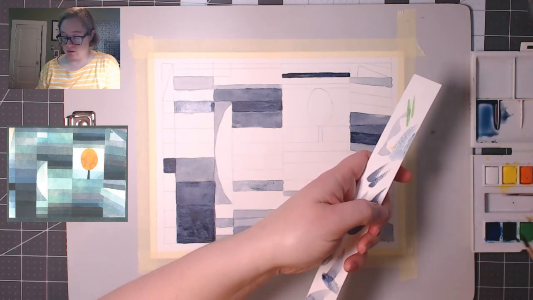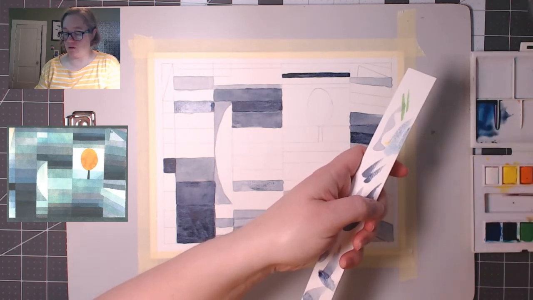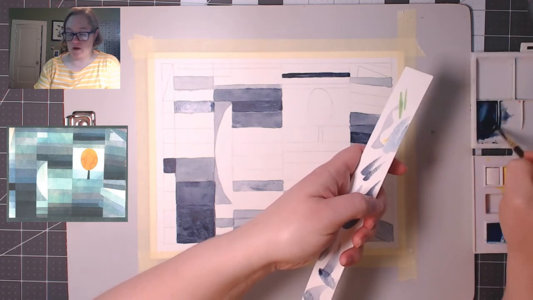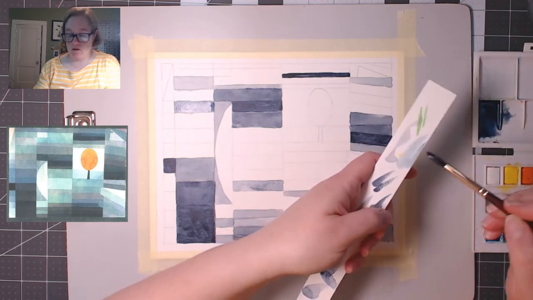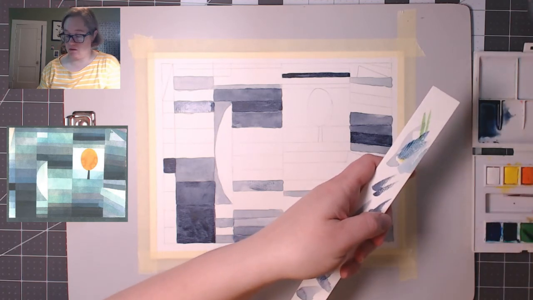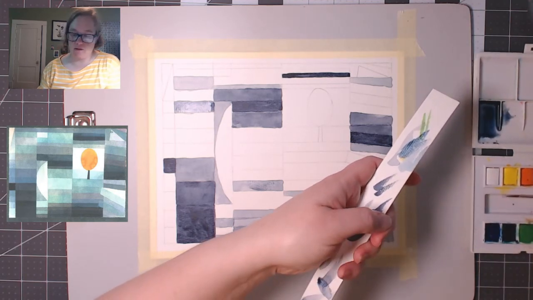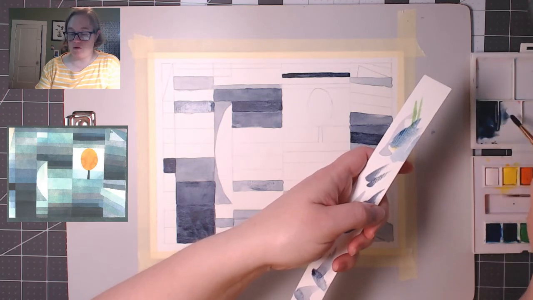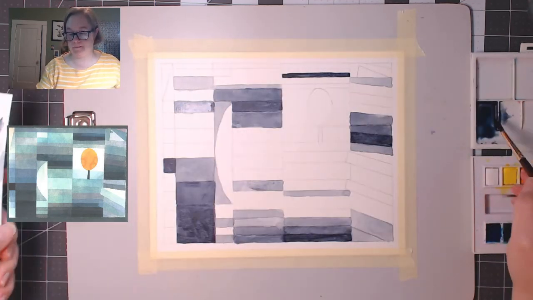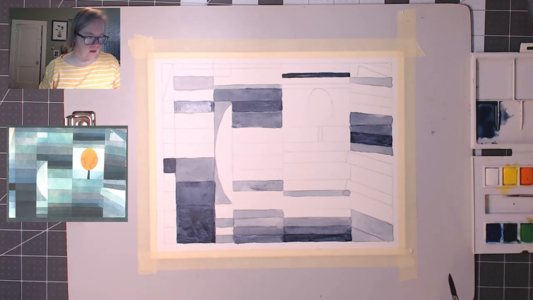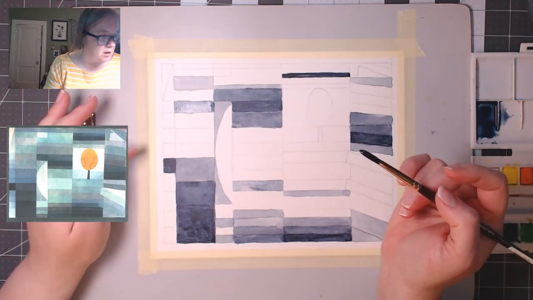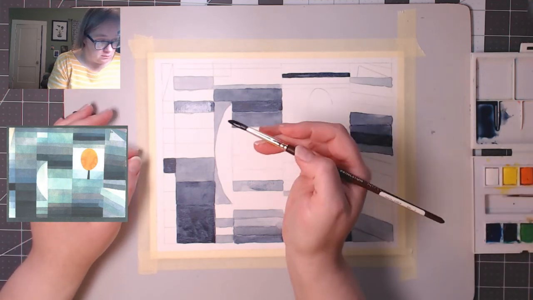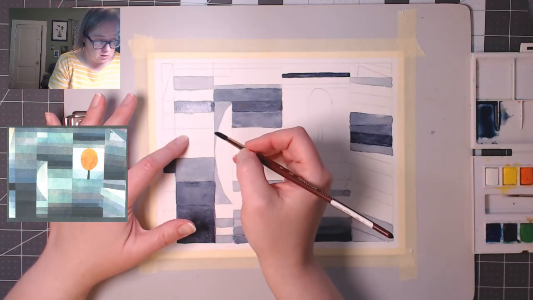So I'm gonna get this. Let's see, add some more blue, add some more black, and we're gonna do this in the same way that we did the other part. And I don't want this as dark as I wanted the black, obviously, but I want a pretty dark blue. Okay. And we're going to paint this.